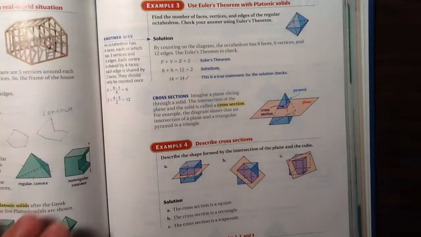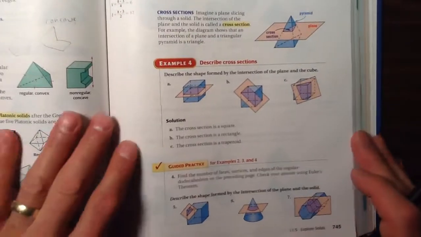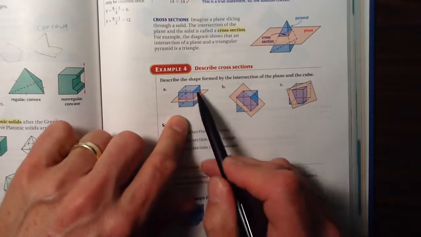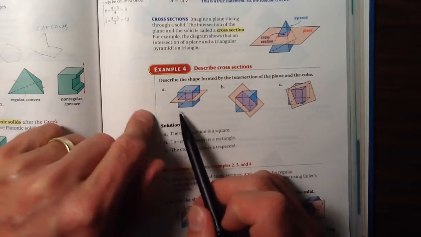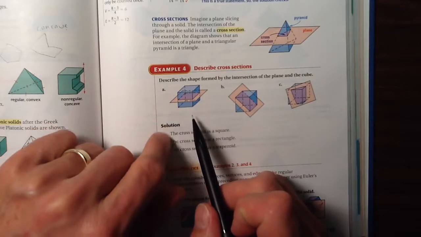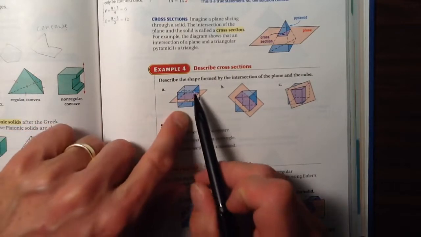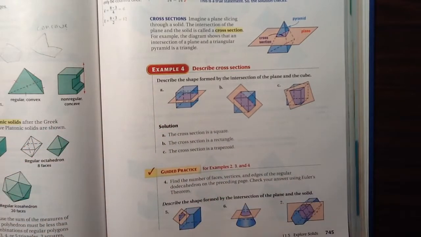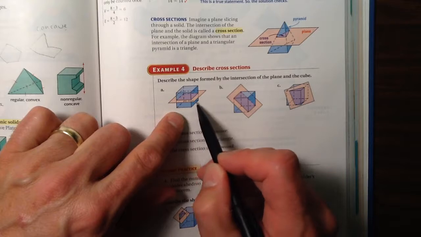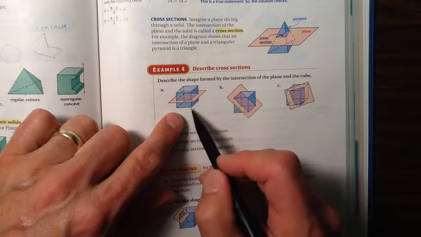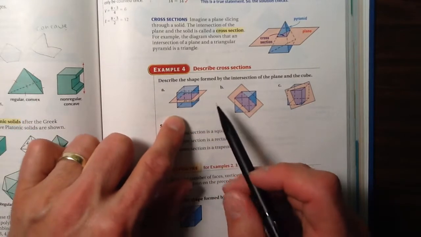Let me show you some other shapes here. If I was to have a cube, this is a prism. Could be a rectangular prism, or it definitely is a rectangular prism, but could be a cube, which is essentially a square prism, where all the faces are squares.